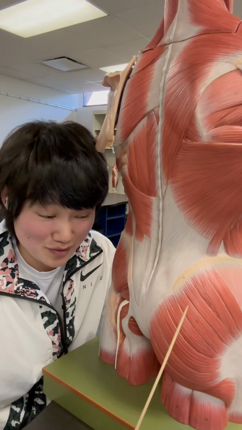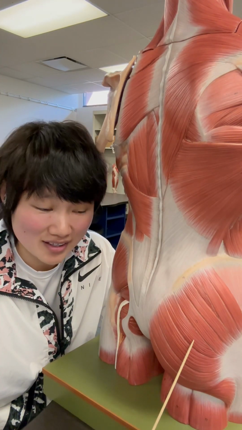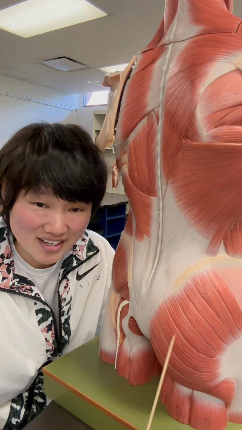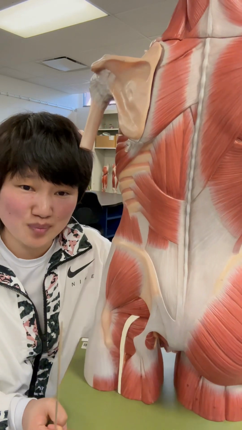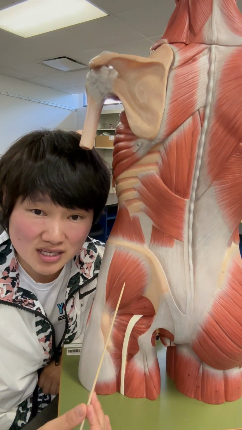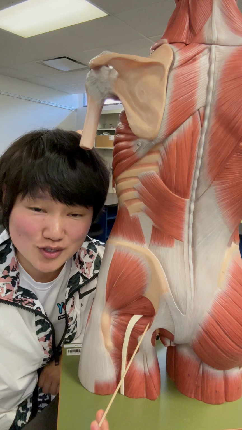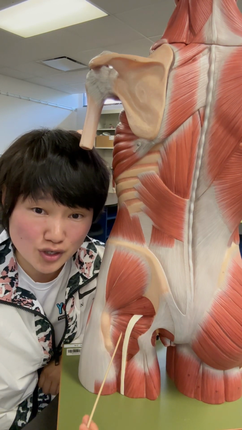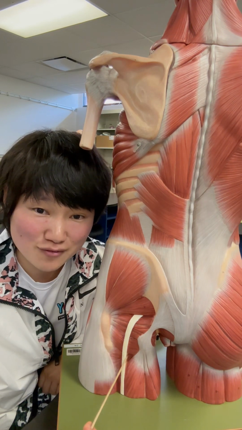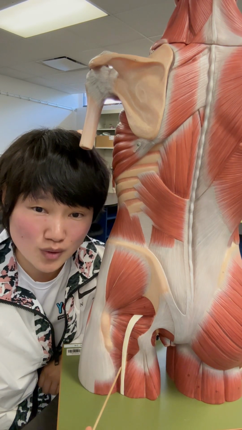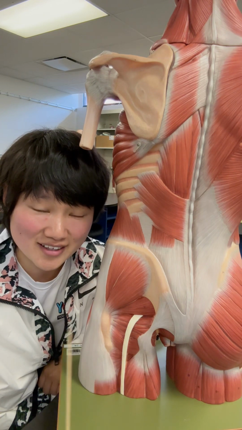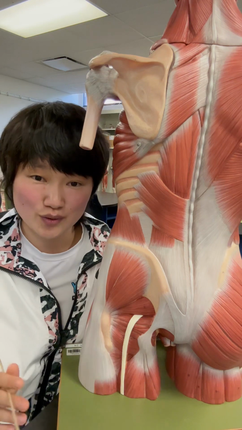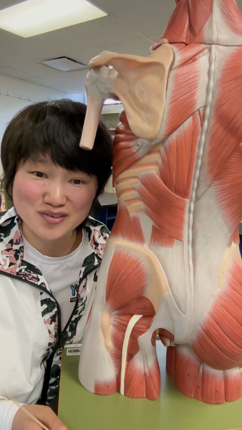Now let's take a look at the muscles of your lower body. Here the biggest muscle, gluteus maximus, and deeper to the maximus, gluteus medius, piriformis, superior gemellus, obturator internus, inferior gemellus, and quadratus femoris. Those are the five deep hip rotator muscles for external rotation.